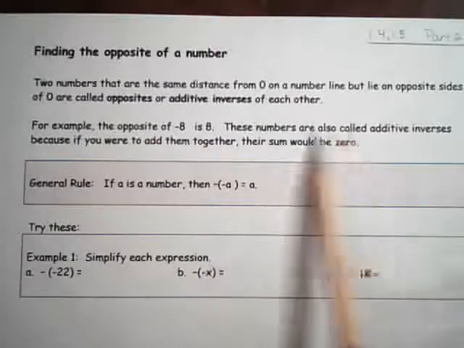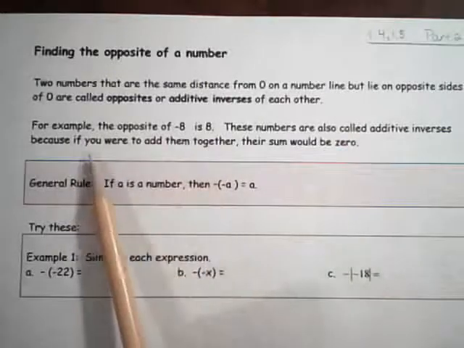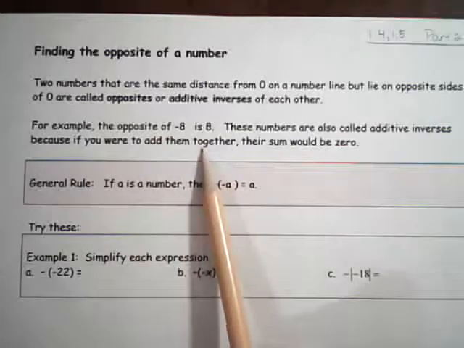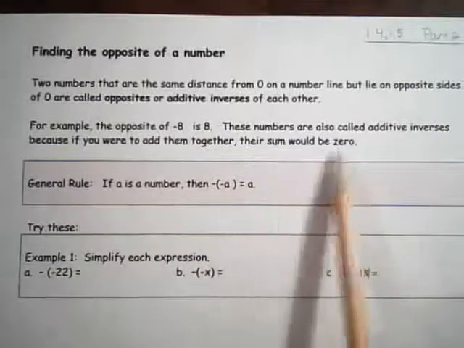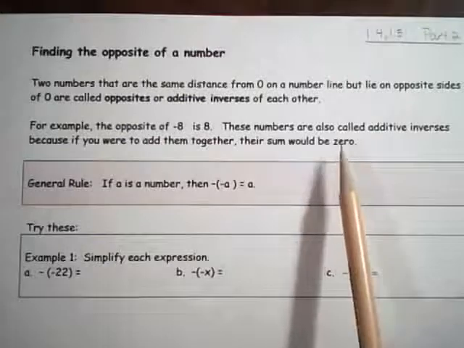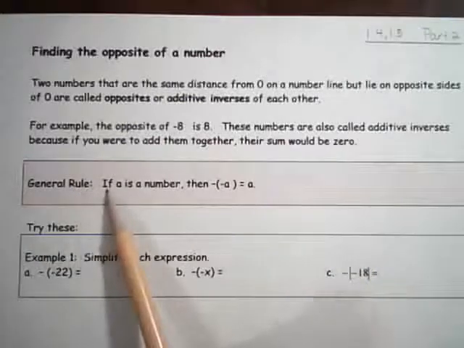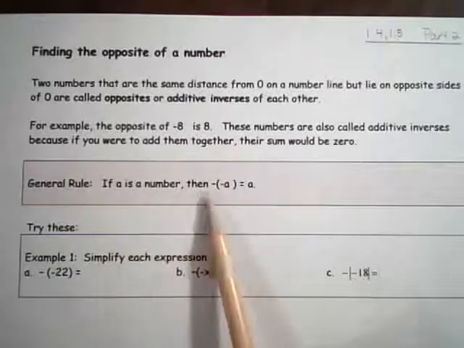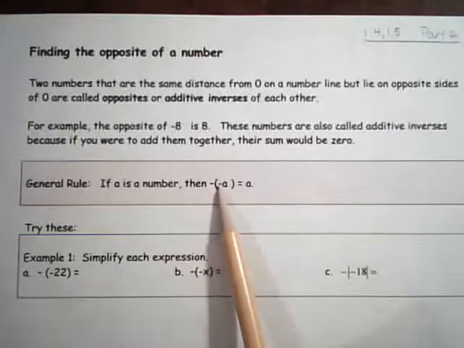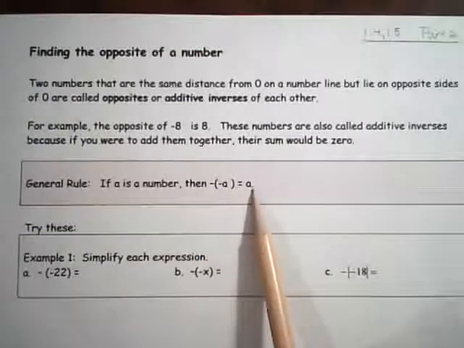These numbers are also called additive inverses because if you were to add them together, their sum would come out to be 0. So the general rule is, if a is a number, then the opposite of -a is equal to a.